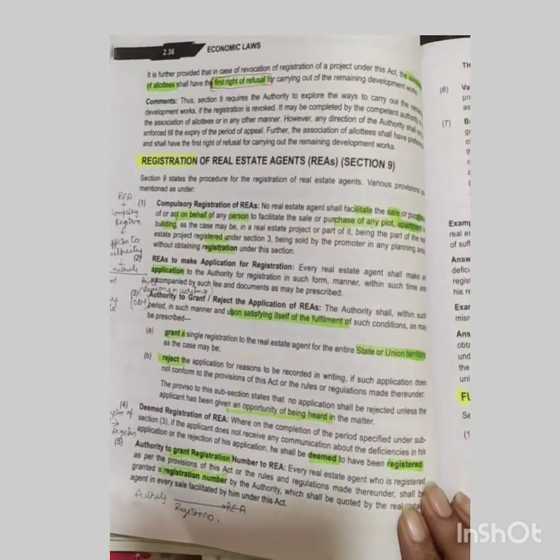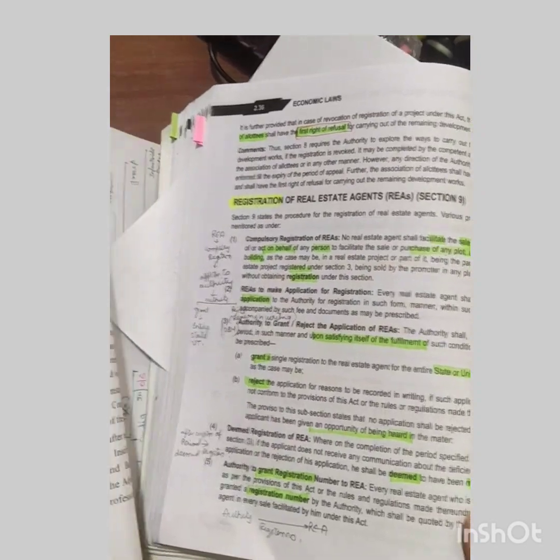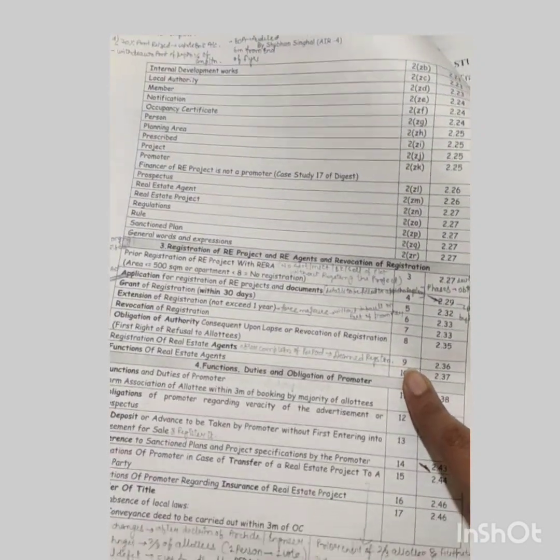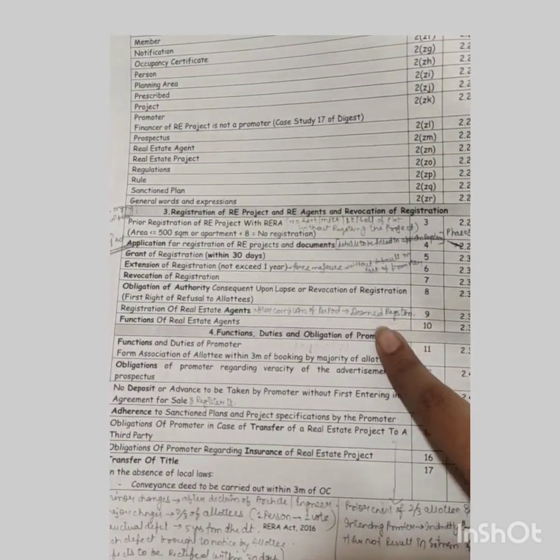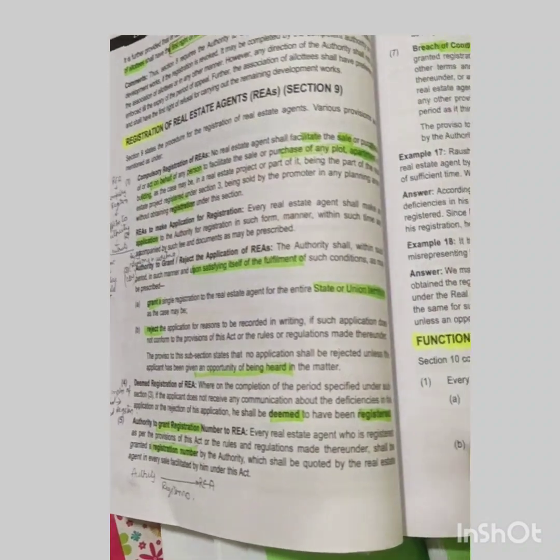So here it is, deemed registration. When will the registration be applicable? So from here I have written, see, deemed registration, because I've already made a small note here. So it was helpful for me to find the answer in my material, and then from here you can cut short the points and write on the basis of your marks asked.